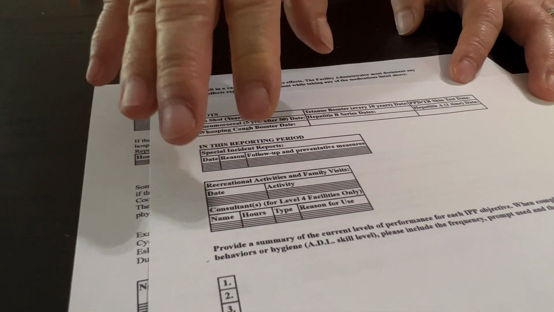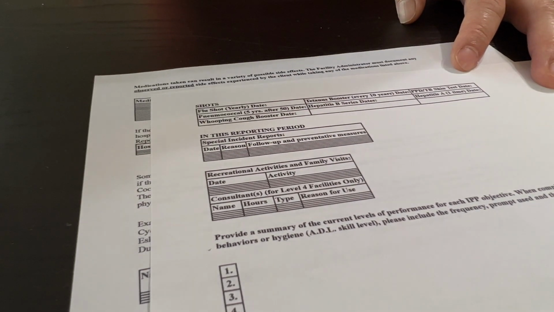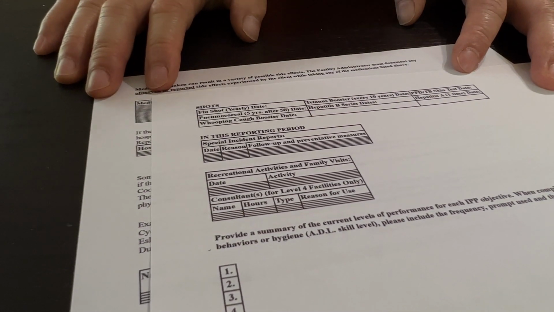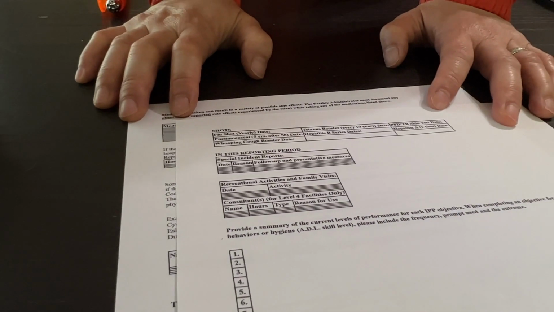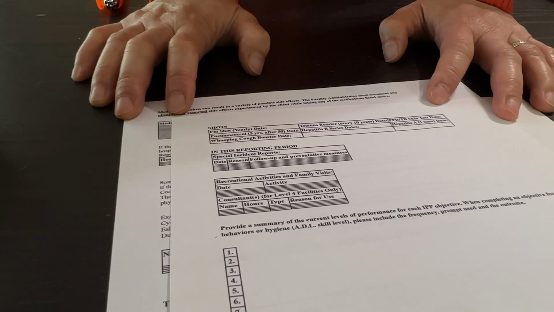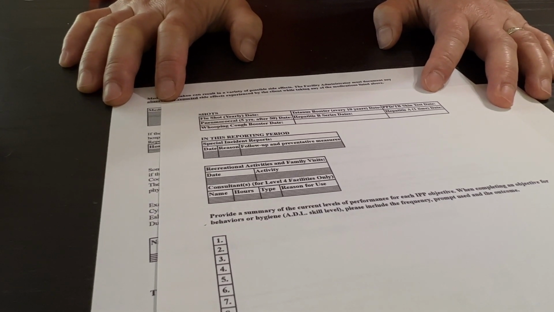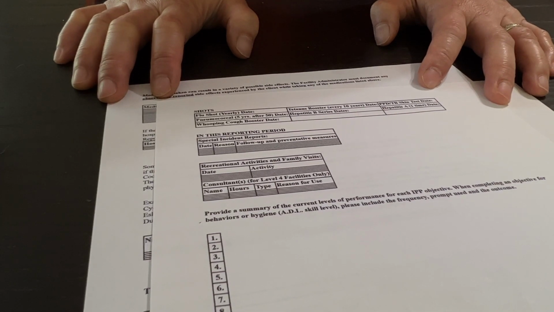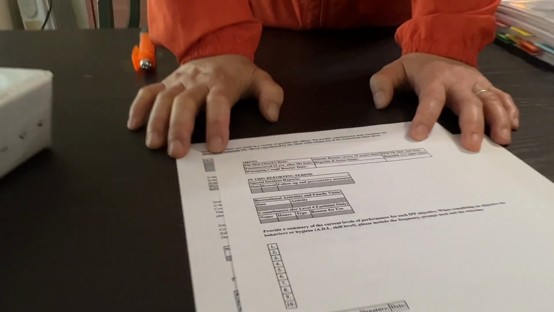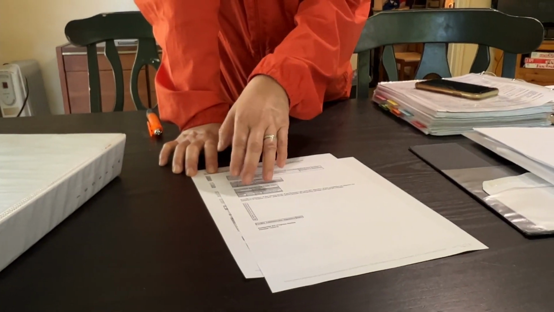And then we have to put down what activities she's had. So in the logbook that we have, we can't just put that she went on an outing, but we have to go ask her, where is she going? She usually goes out with her boyfriend. Where are they going? They're going out for lunch.